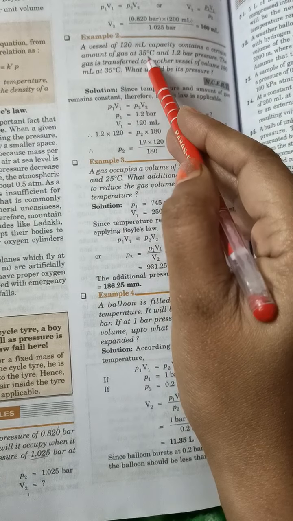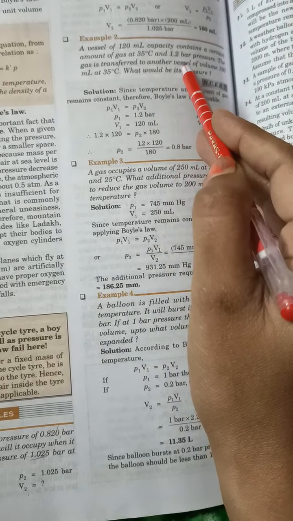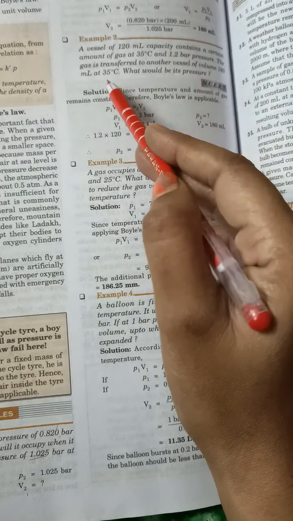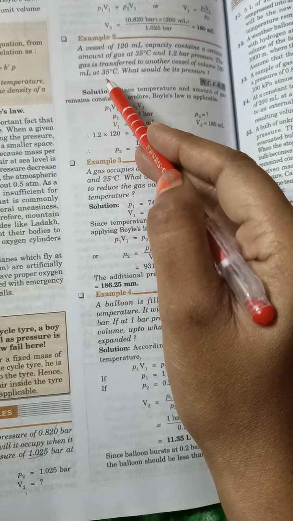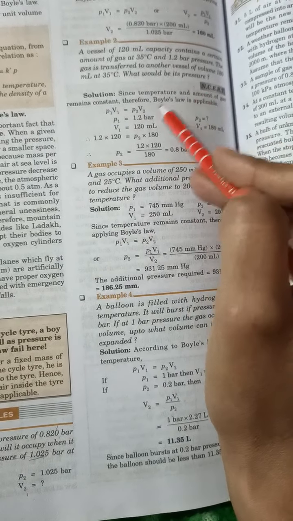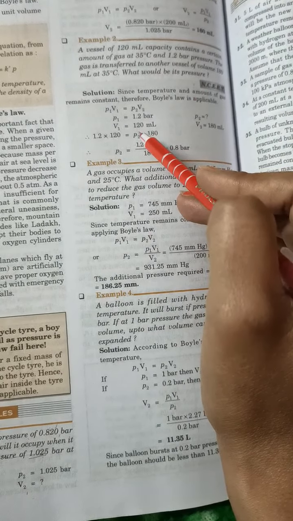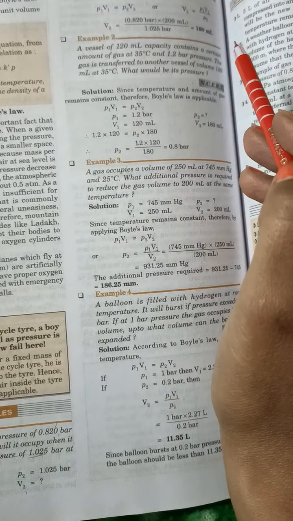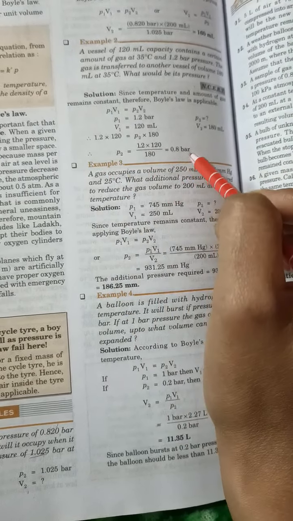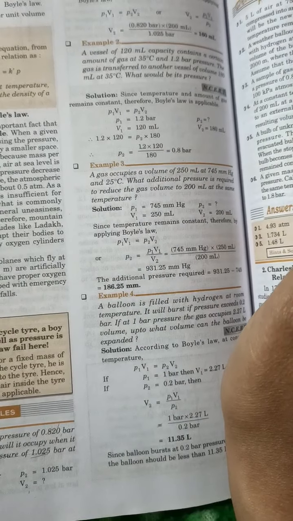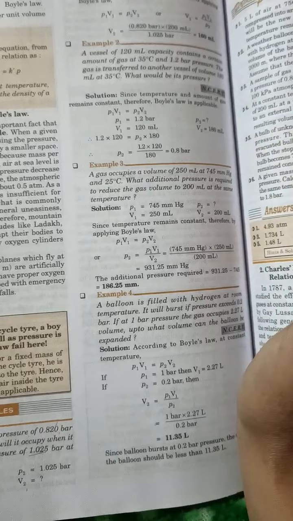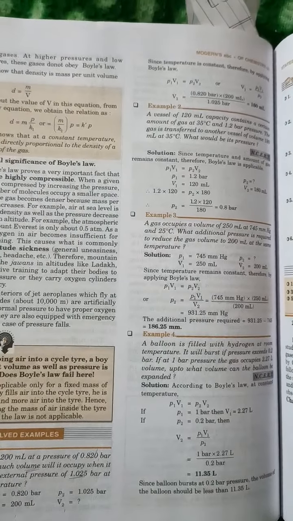Like this, 120 ml is given here, that is V1. 35 is temperature, and 1.2 bar means it is a pressure. The 35 degree again is a temperature too. Now they are asking about the pressure. So P1 we got, V1 we got, P2 we have not got. Same pattern we are using here. The P2 answer, pressure comes in bar and volume comes in liter or ml. So you can write these things down in your copy.